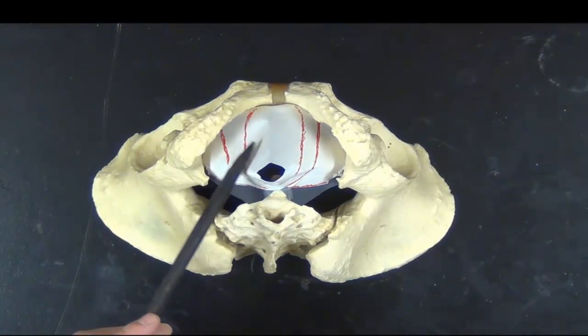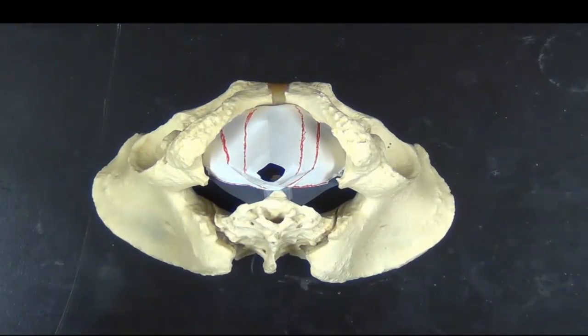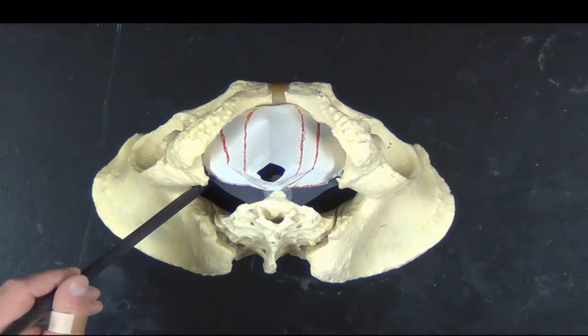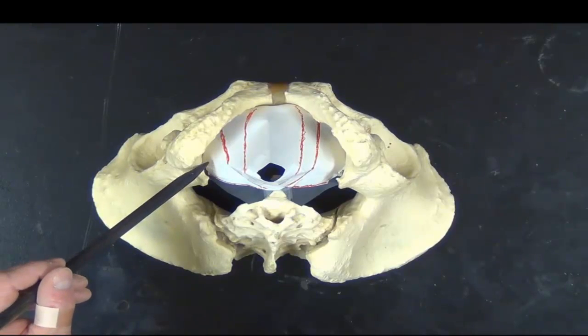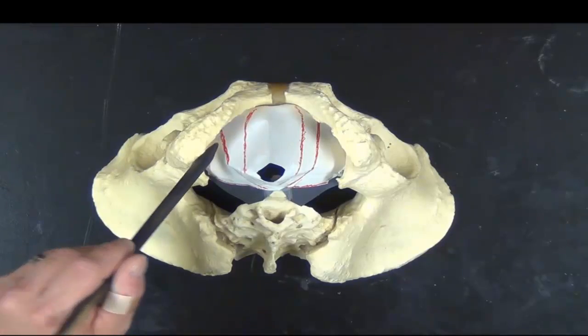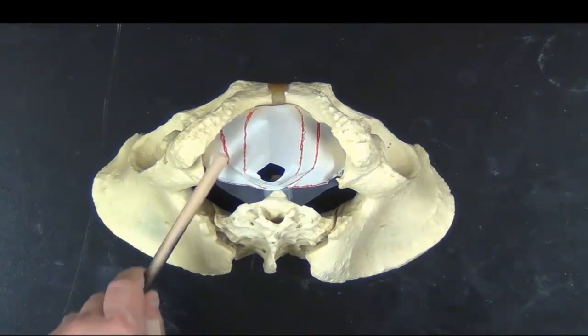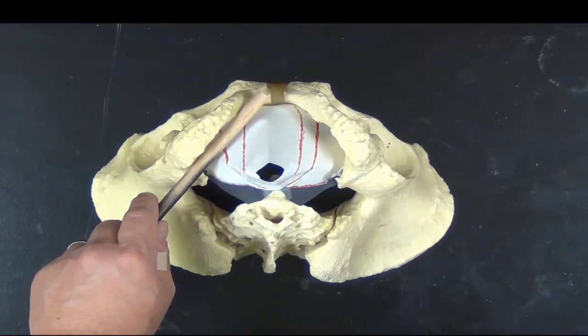Now, this ischio-anal fossa doesn't only contain fat, although there's quite a bit of it there. It contains branches of the obturator, the pudendal nerve, which comes across from the greater sciatic foramen back in the lesser sciatic foramen, as well as the internal pudendal artery and vein, which have the same course. Now they're traveling in another fold of the obturator internus membrane.